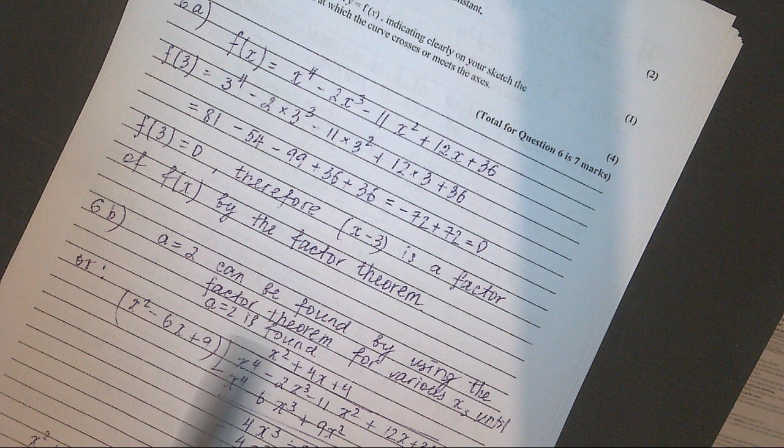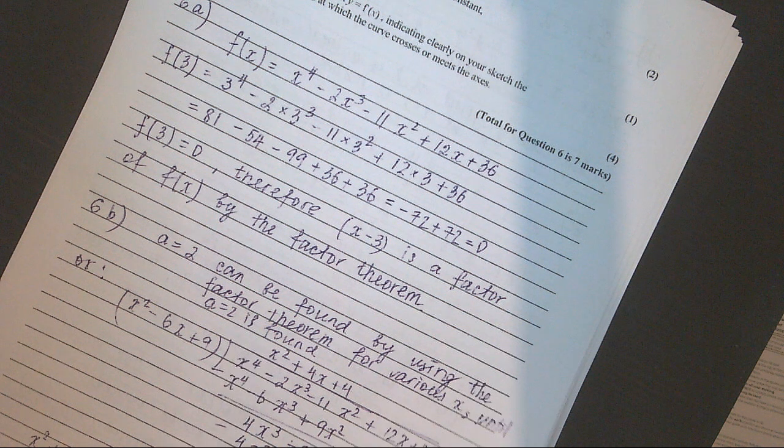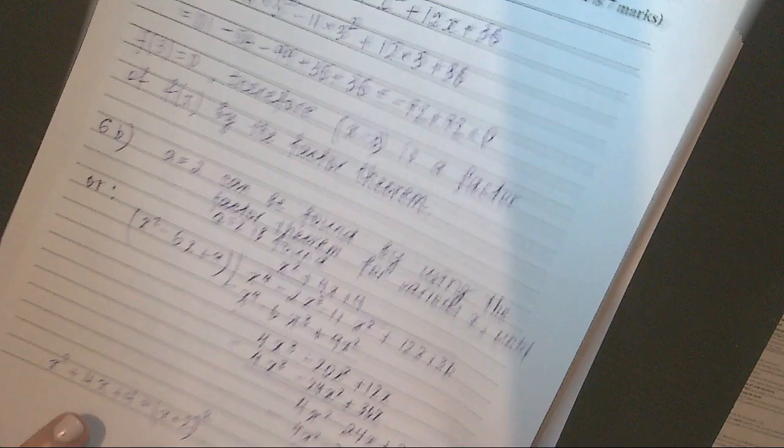Question 11. Quite a few mistakes about logs to be used wrongly.